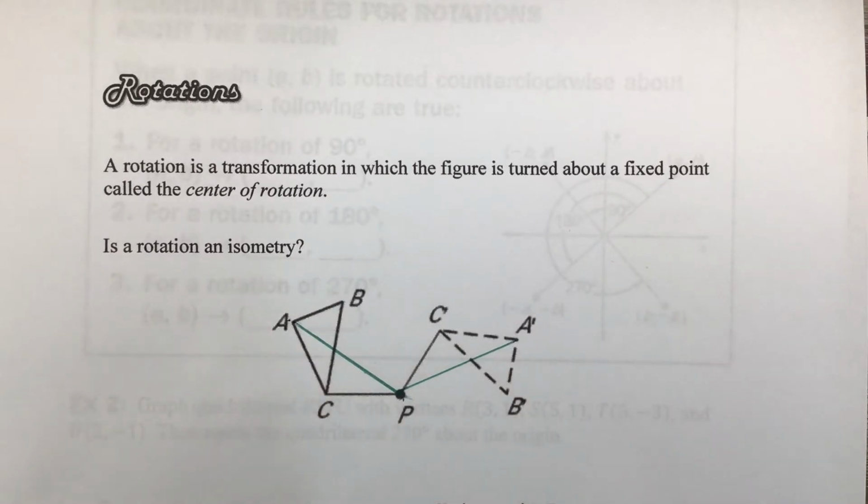Okay, so you'd be told some angle measurement that this rotates, and if it's 122 degrees, you would draw a line from A to P, then measure out 122 degrees, and point A prime will be on that line. You would then also make sure that A prime is the same distance away from P that P was from A, and that's how you plot that one.